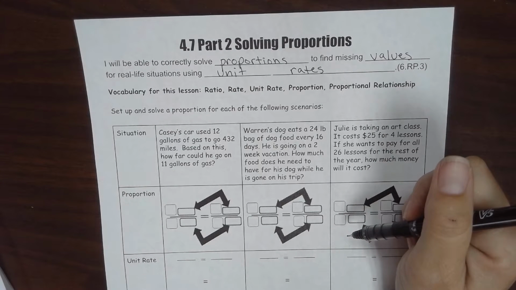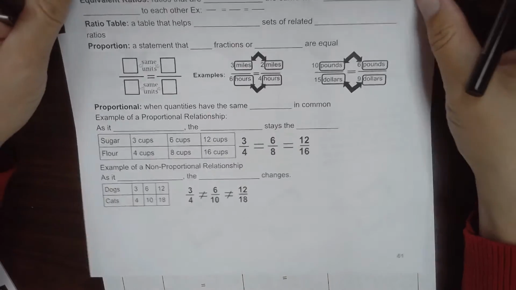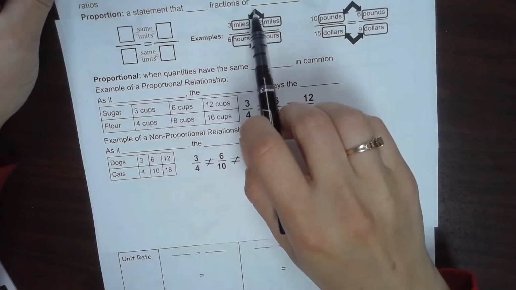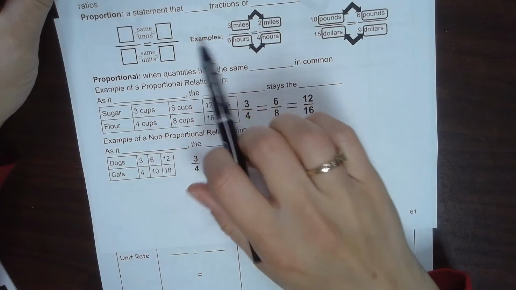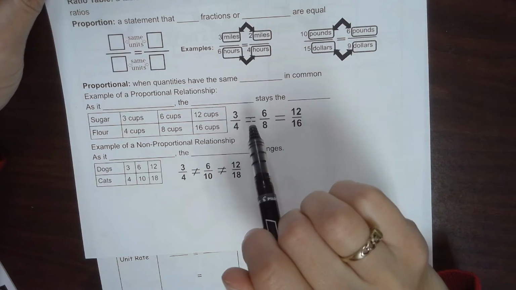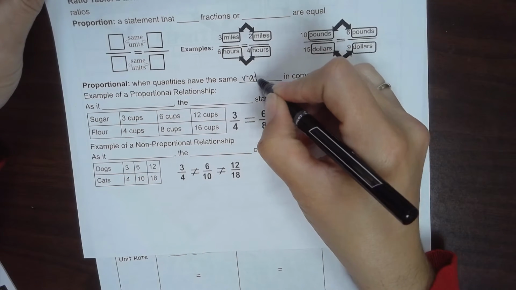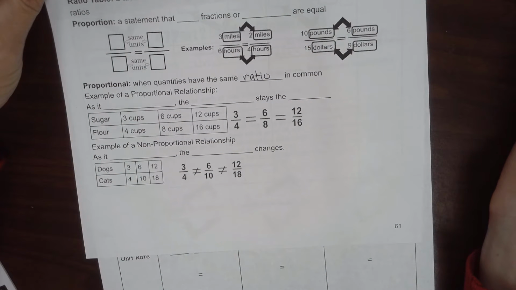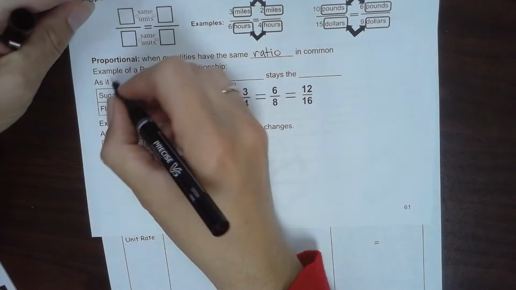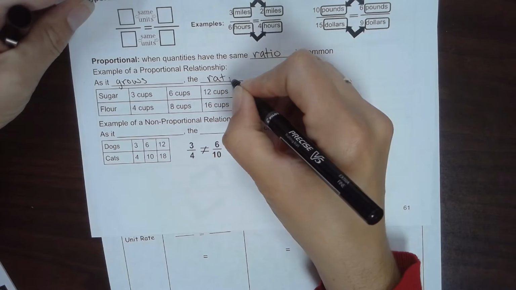So we're going to add proportional to our vocabulary. A proportion, we already focused, is a statement that compares fractions or ratios that are equal, but we had to keep the same units together. So miles have to be on top on the other one, hours have to be on bottom. So proportional are when quantities have the same ratio in common. An example of a proportional relationship is as it grows, the ratio stays the same.